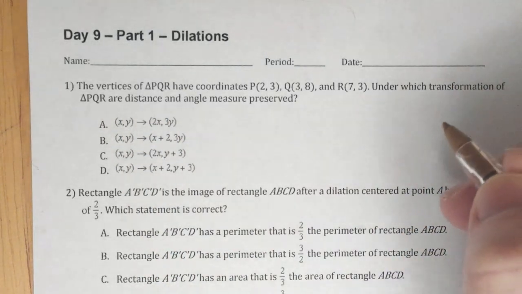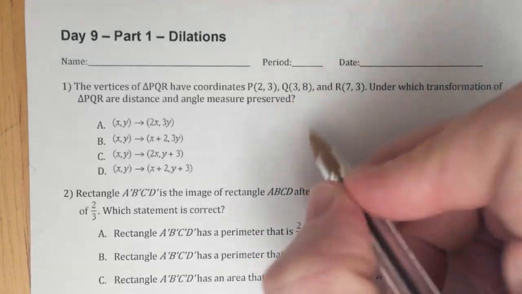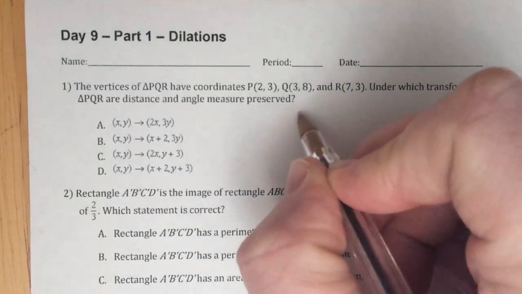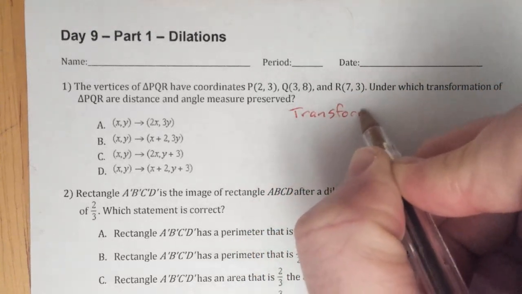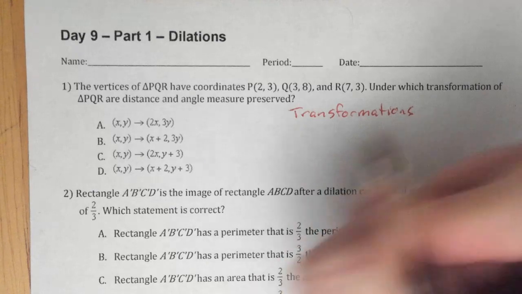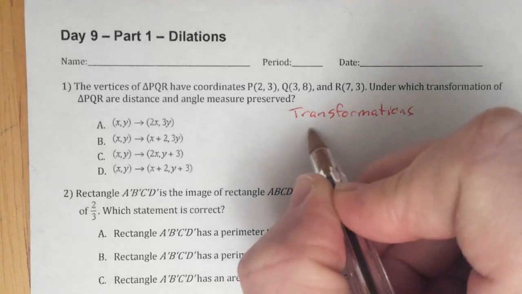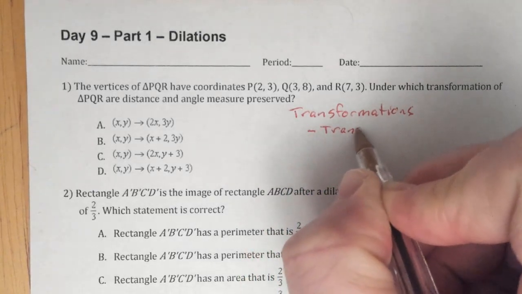Here's the basic gist that we need to know. All the transformations, I'm just listing this down. There's a couple of transformations. One is translation, which is a slide.